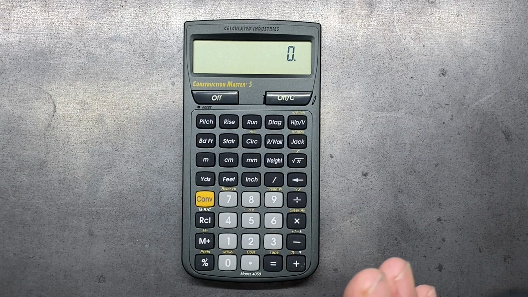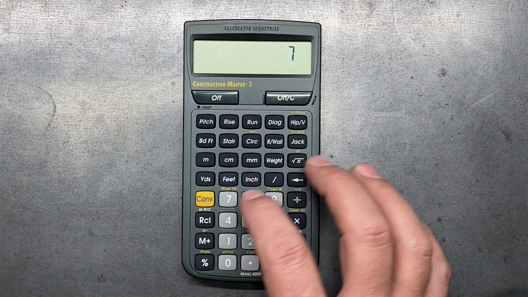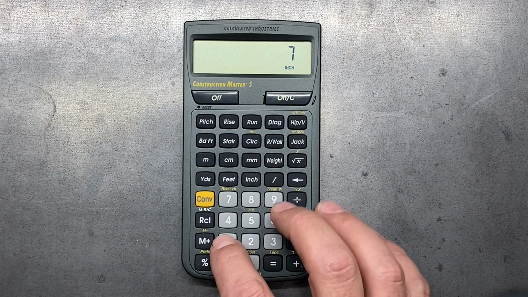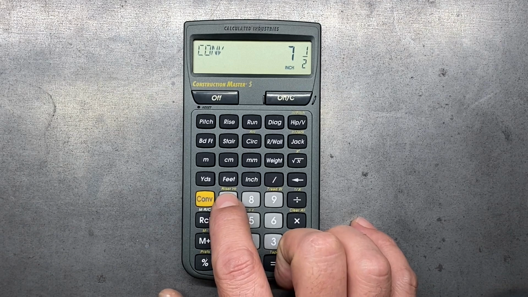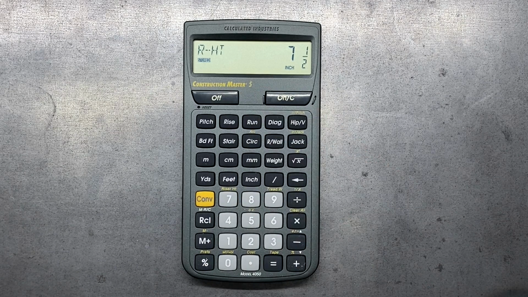Now the standard or the stored measurement for your riser height is usually around 7.5 inches. So we'll go ahead and put that back. So 7.5 inches, and we'll hit conversion riser height, and that will store the 7.5 inches back into the standard. But that's a way to figure out your riser height if you do not know the run, or if you wanted to make your stairs so they are as close to a particular riser height measurement as possible.